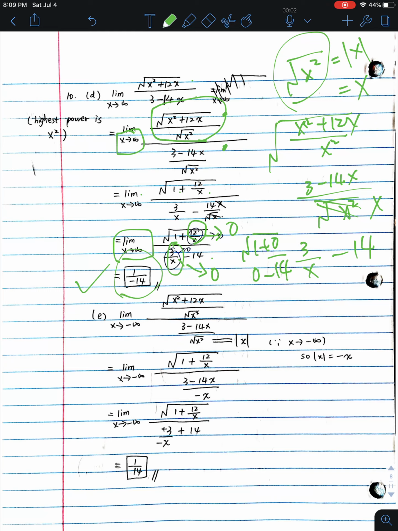And for part E, the only difference is that x goes to negative infinity. Because x goes to negative infinity, x becomes a negative number. So the absolute value of x becomes negative x. The same for both numerator and denominator, we divide by the square root of x squared. For the numerator part, it's the same.